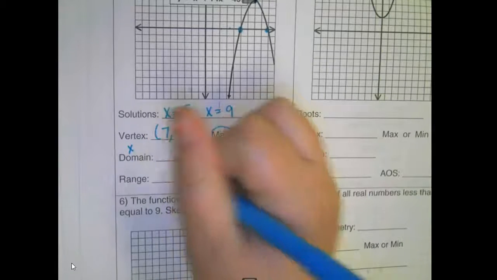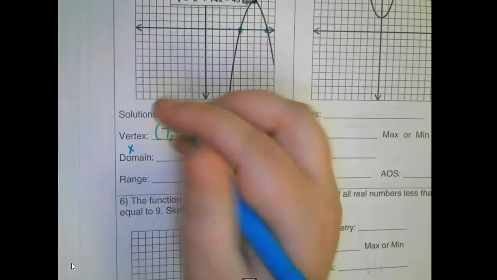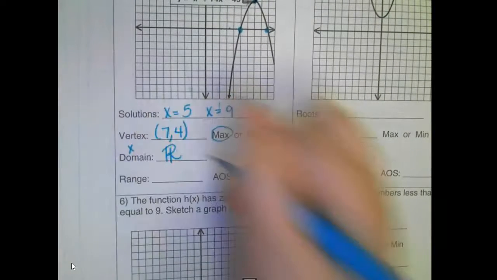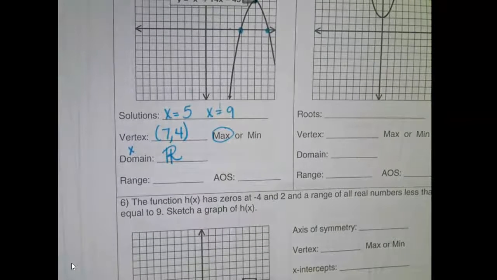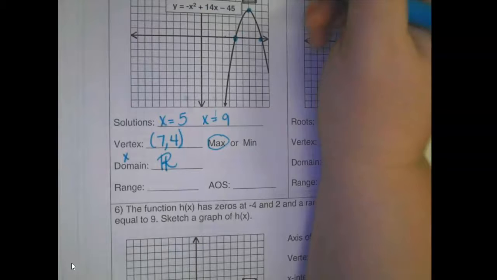So all my x's are possible, okay? So that's going to be all real numbers. Someone in class asked today, do we need to put those in brackets? And no, we only really need to put them in brackets when we're listing numbers like 2, 3, 7, something like that.